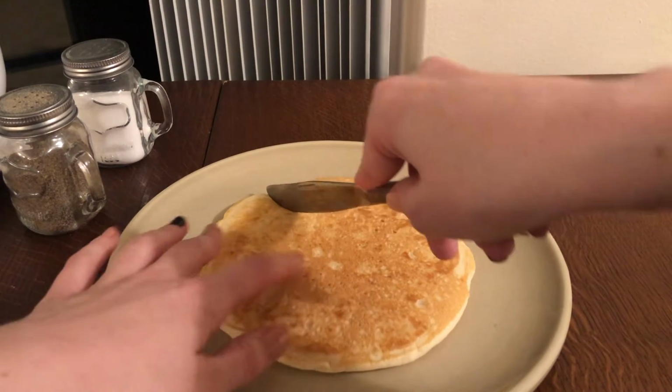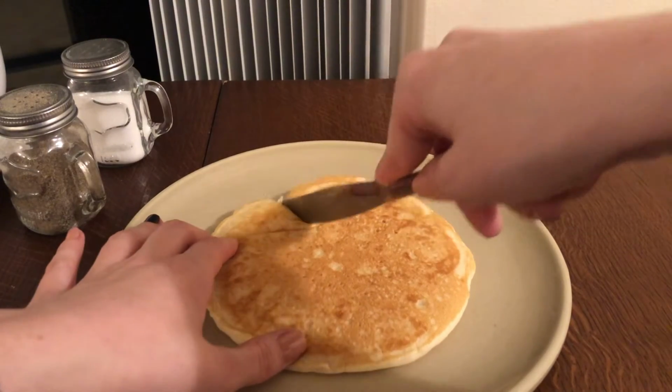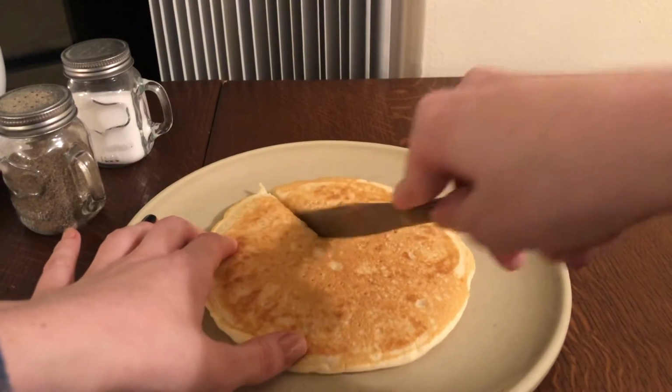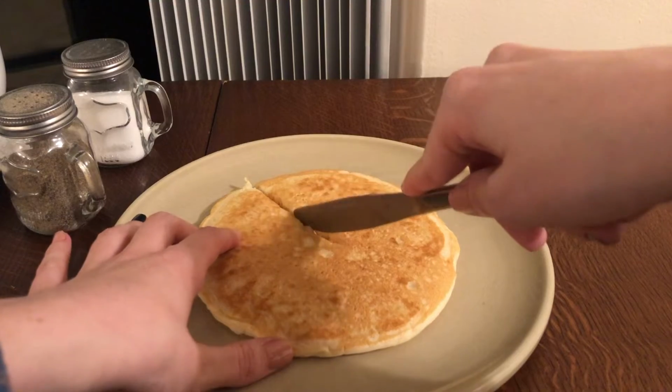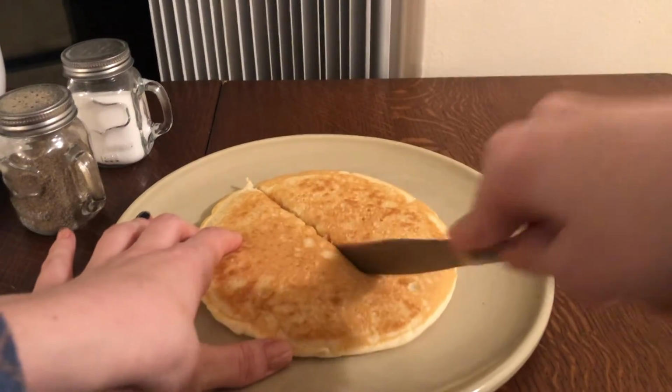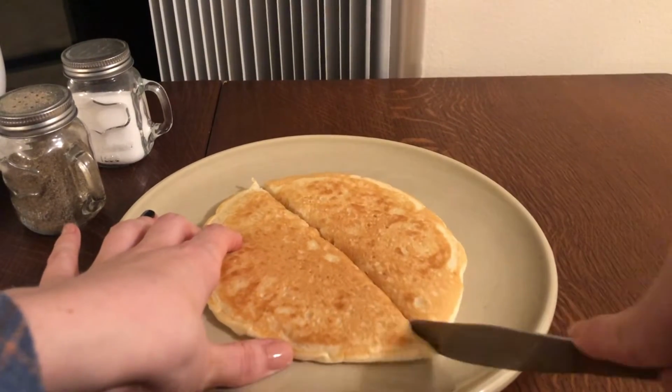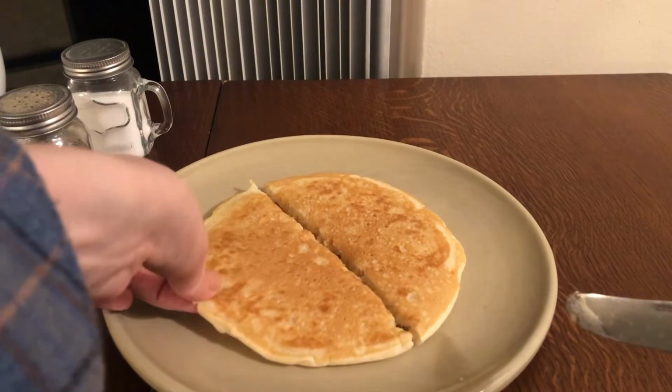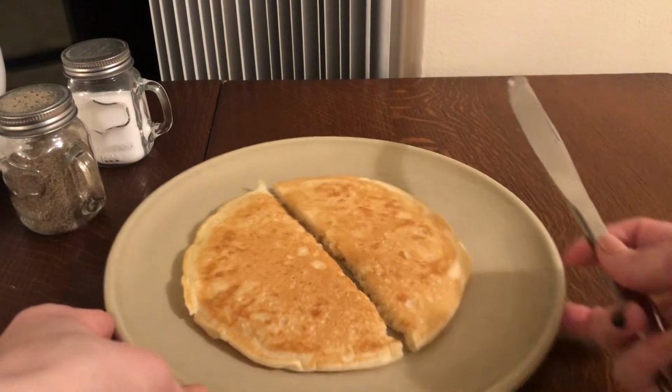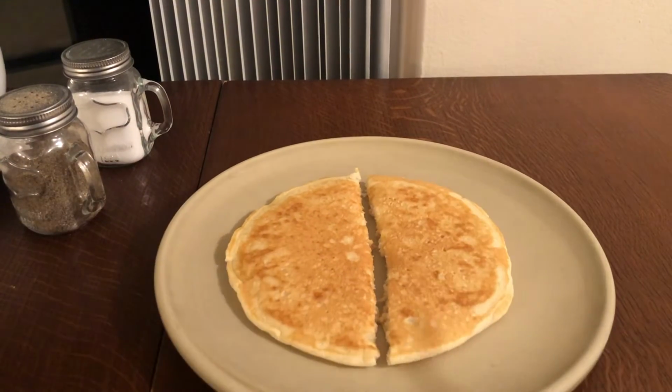Right down the middle. So I'm going to cut my pancake right in half. So here's one half, and there's the other half. Well, how can I make these 2 halves become fourths? If I want to cut this pancake into 4 pieces, how am I going to do that?